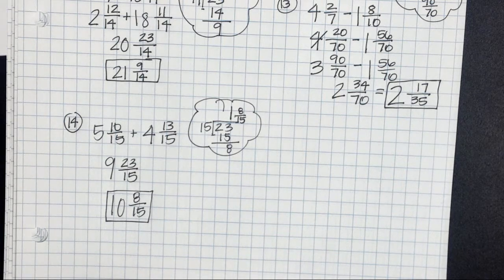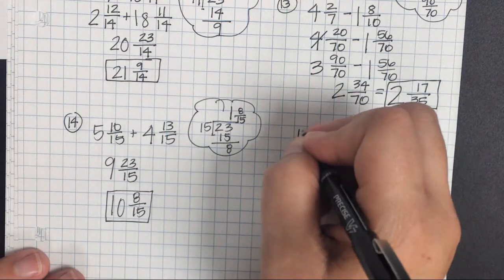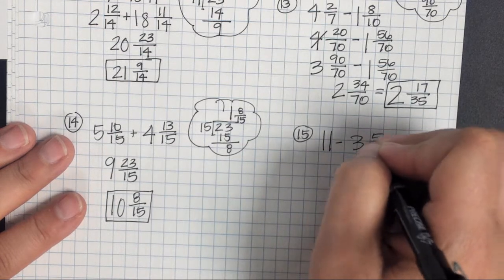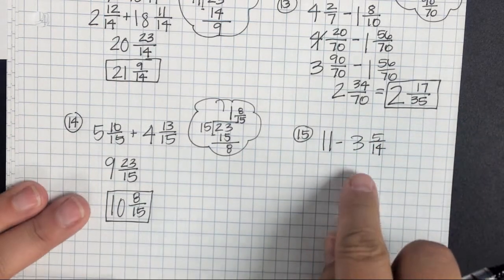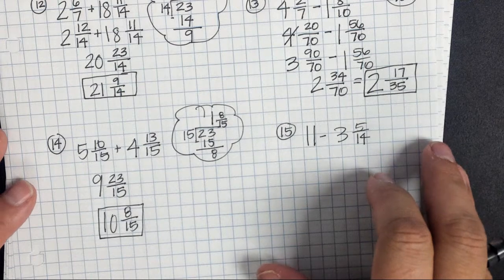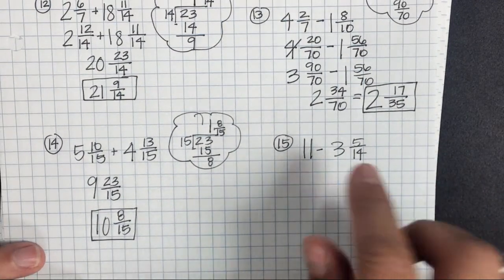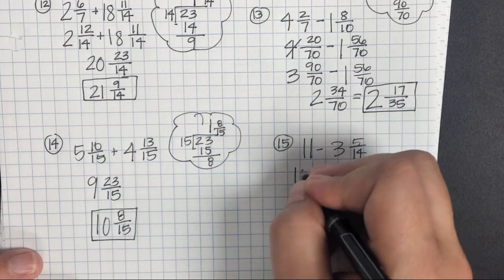All right, last fraction problem. 11 minus 3 and 5 over 14. Yes, we're going to have to borrow. So we've got to bust up this whole number because we don't even have a fraction. I'm going to take one whole, make that 10.